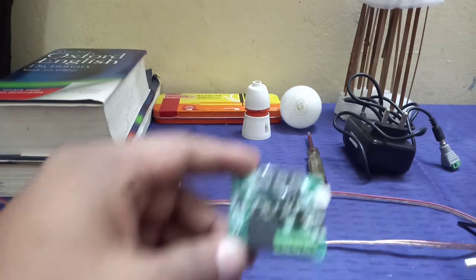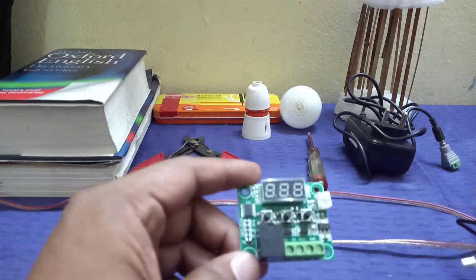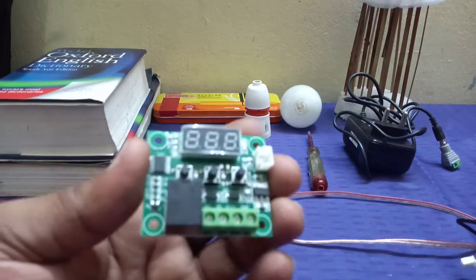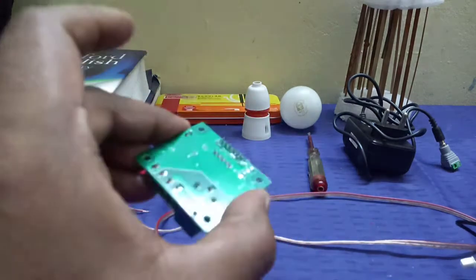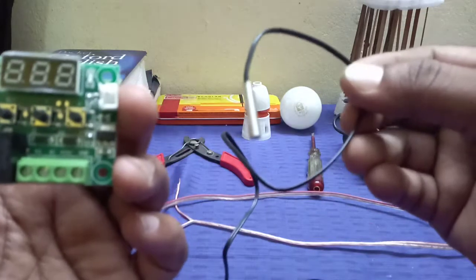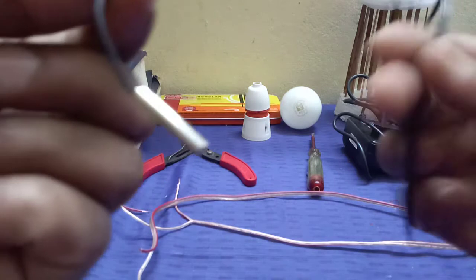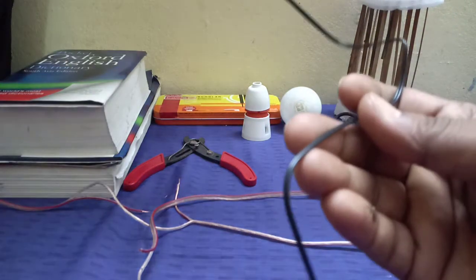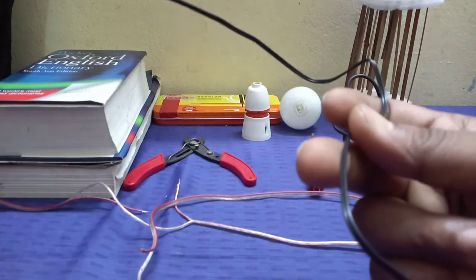For demonstration purposes, we are going to connect this thermostat to an electric bulb. The items required for making this arrangement: one is the thermostat W1209, an RTD type sensor. This is a temperature sensor that has to be connected to this thermostat arrangement and also to the compartment where you need to control the temperature.